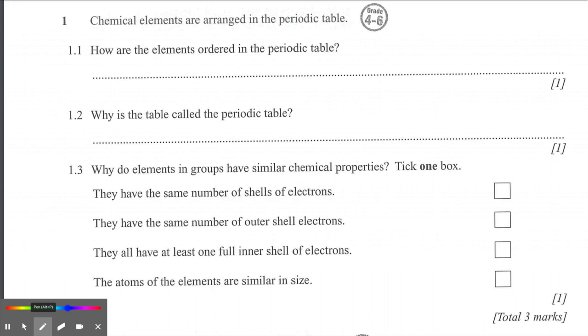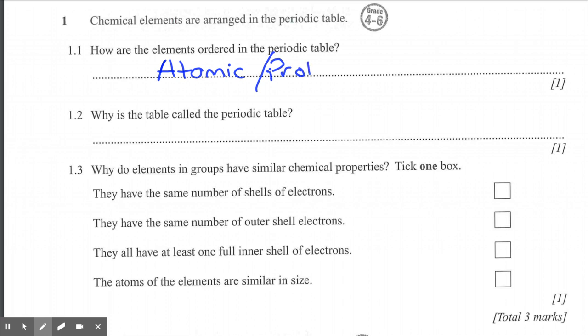The elements are now ordered by what we call the atomic number, but it's also called the proton number, obviously, because it tells you the number of protons within each atom. So it's either the atomic number or proton number. If you've got an older textbook kicking around, it's sometimes called the ordinal number as well.